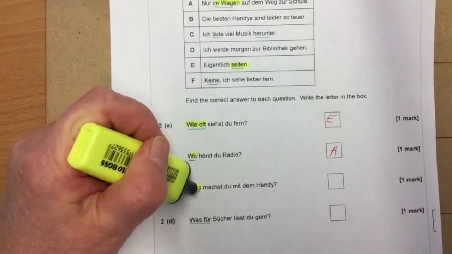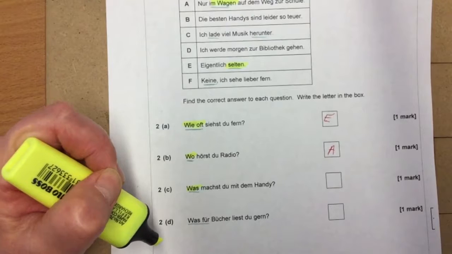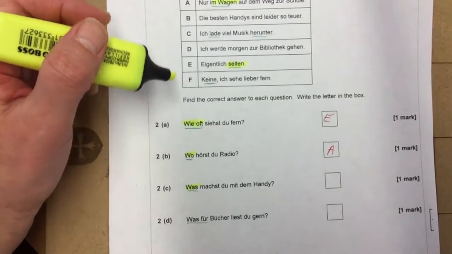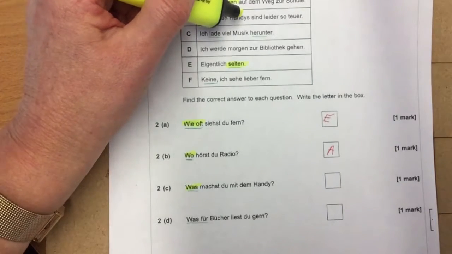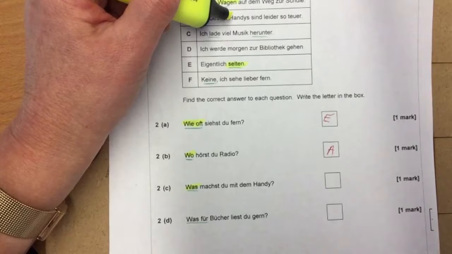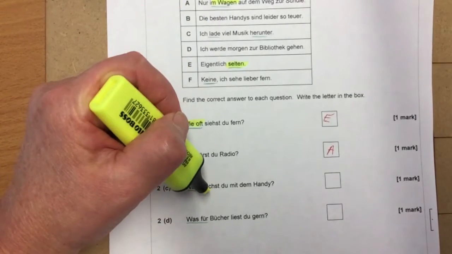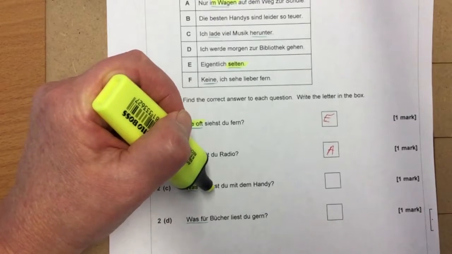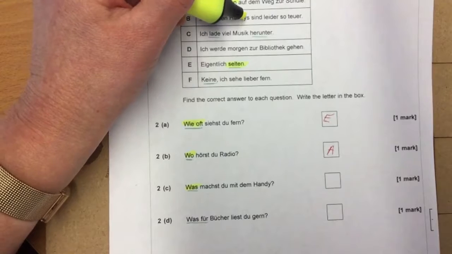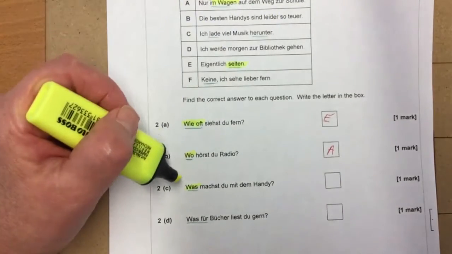C, was means what. What do you do with your mobile phone? So we're looking for an activity. If you look at B, we've got reference to mobile phones here, but you need to be careful because you need to make sure that whatever you choose is going to answer that question. So what do you do with your mobile phone? That says the best mobile phones, unfortunately, are so expensive. That is not answering the question.